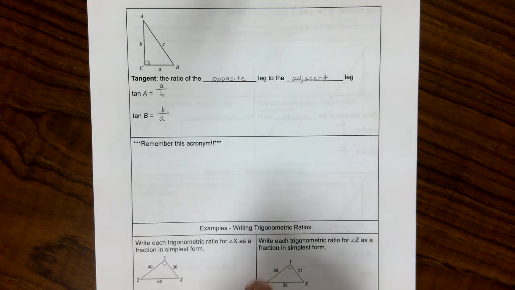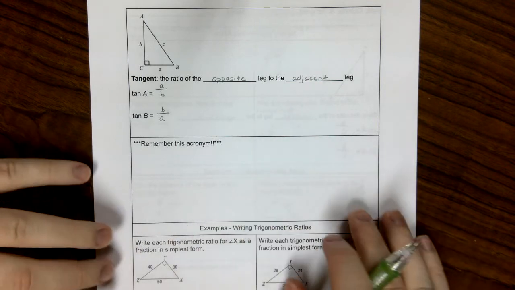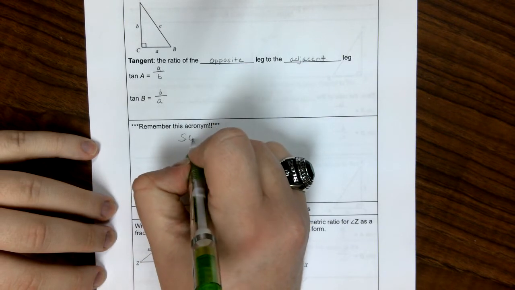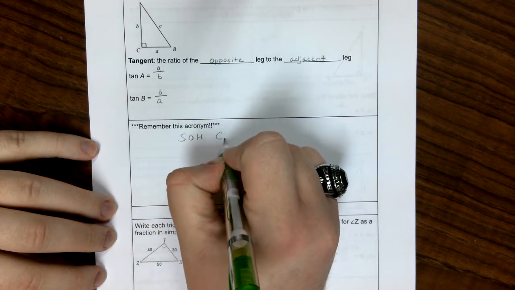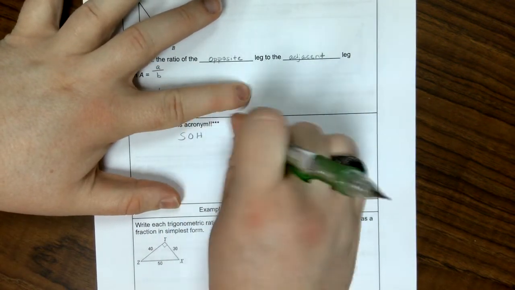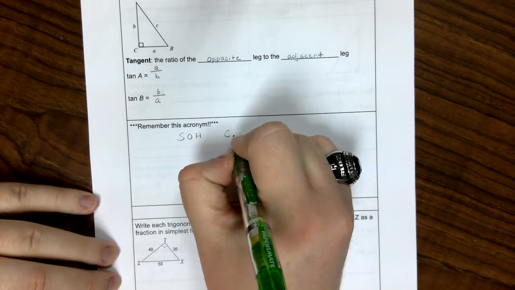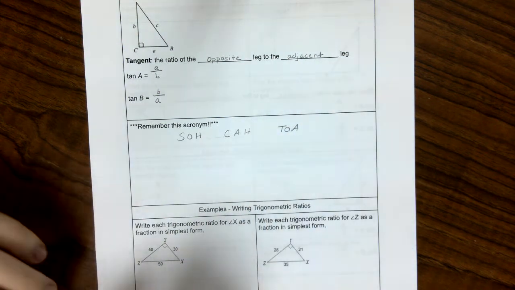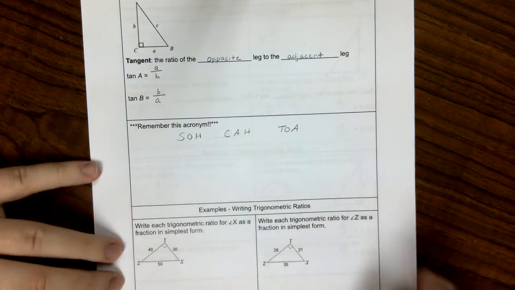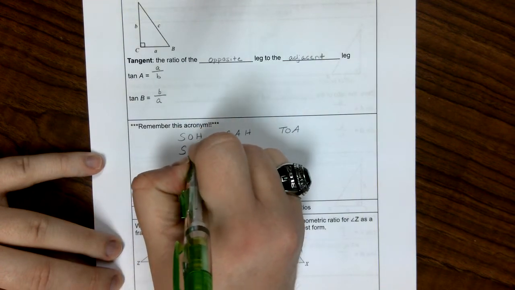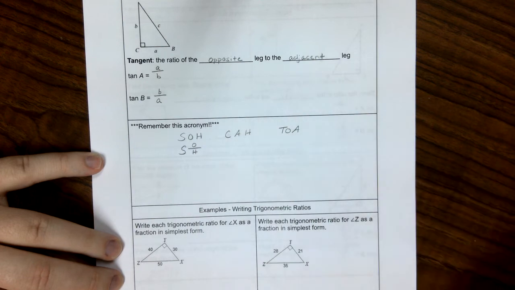All right, so that's the ratios, sine, cosine, and tangent, and how you use them. And here's an acronym I always tell my kids. It's what I was taught in school. So, let me space this out a little bit more. SOHCAHTOA. And it stands for that sine is the opposite over the hypotenuse. That's what it's supposed to help you remember.